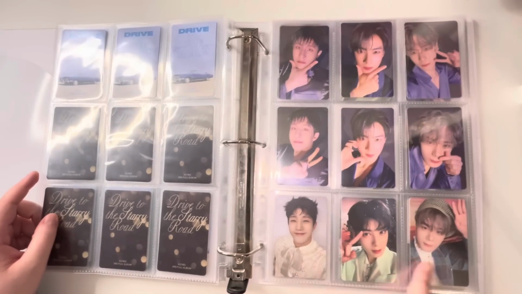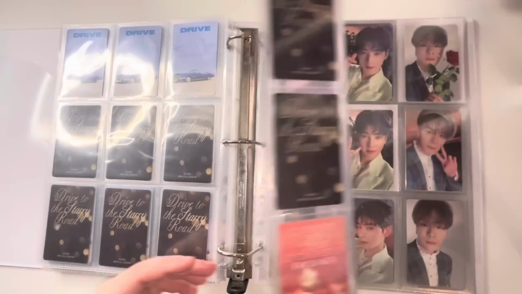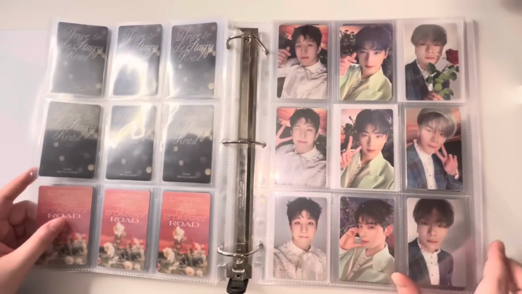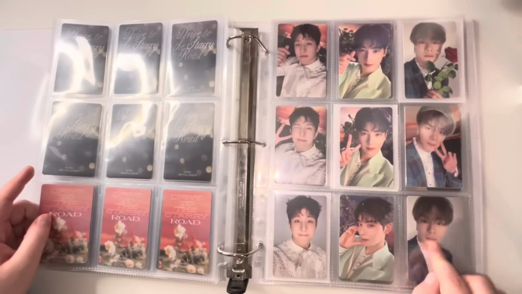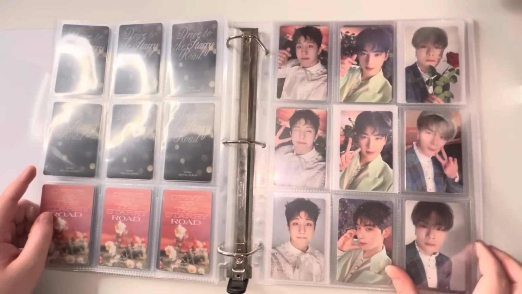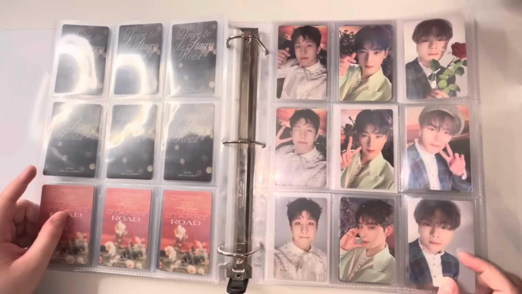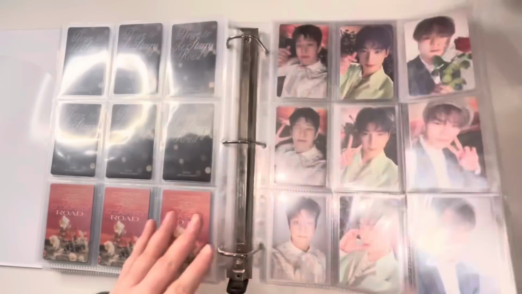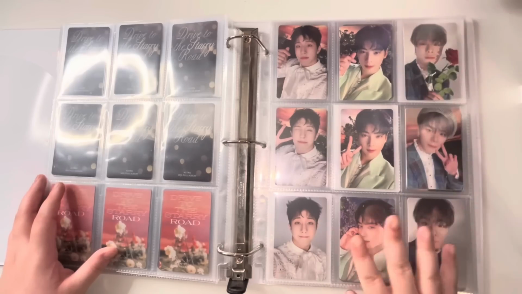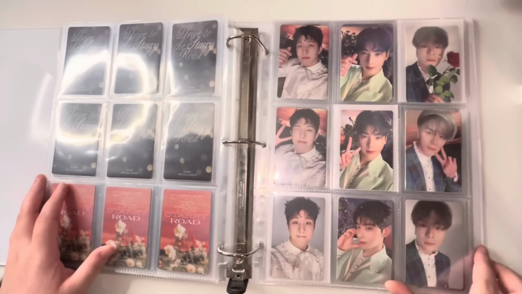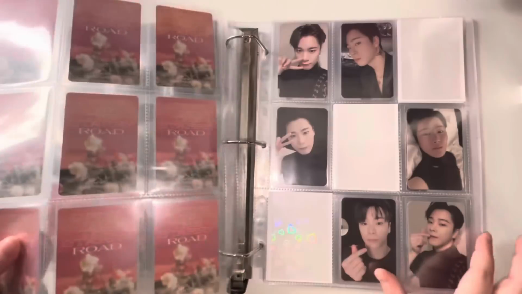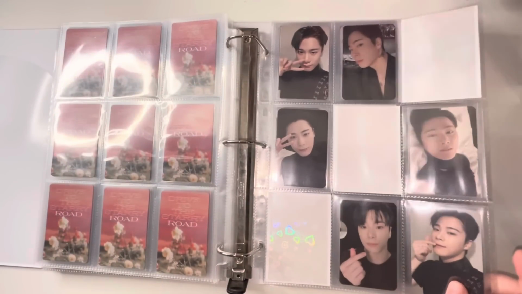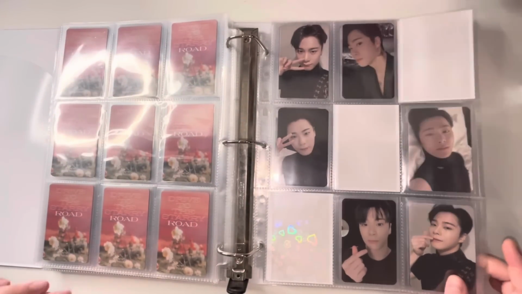Jinjin did kind of mess this one up, but it's okay. We'll forgive him for those 2 photo cards. Well, Moonbin has 2 that are like that, but it's fine. Oh my gosh, these are so cute. I love Drive to the Starry Road too. This version is so beautiful. I love it. And then for Moonbin and Sanha's unit, I collected Moonbin's cards.